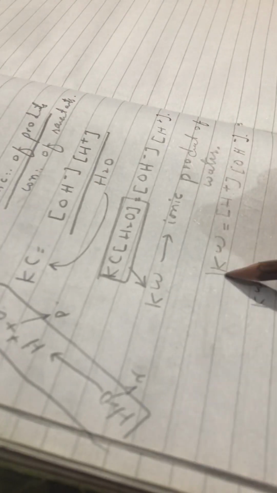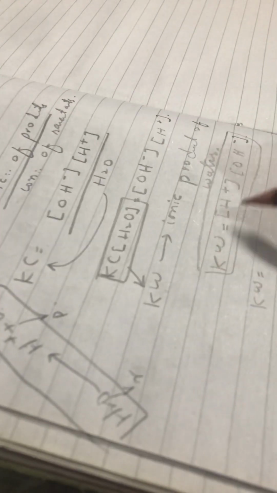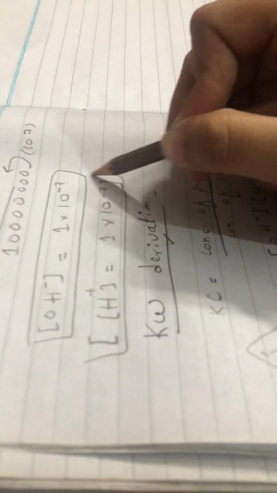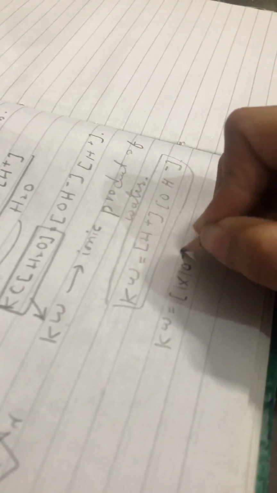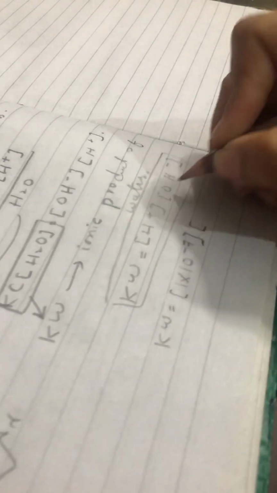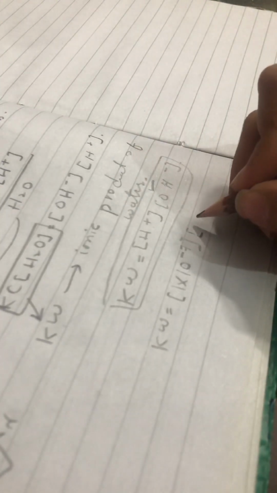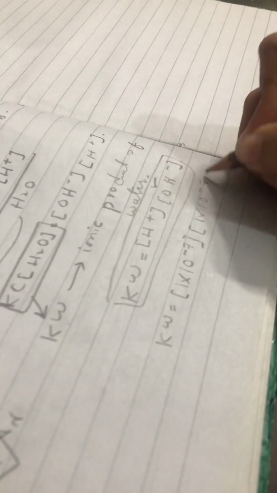So here this will come. What was the concentration of H? We have written here, 1 into 10 power minus 7. And what is the concentration of OH? That is the same, 1 into 10 power minus 7.